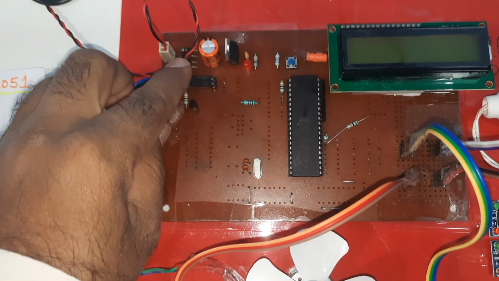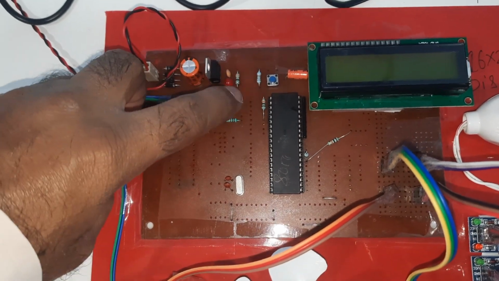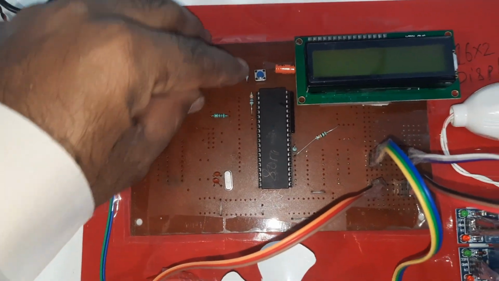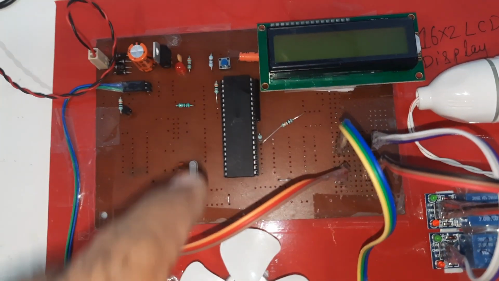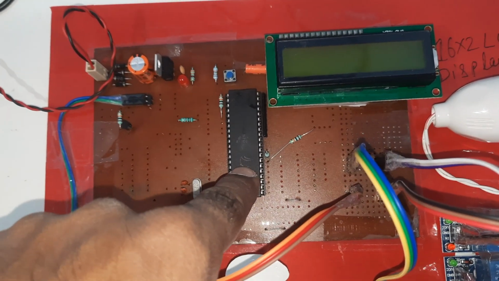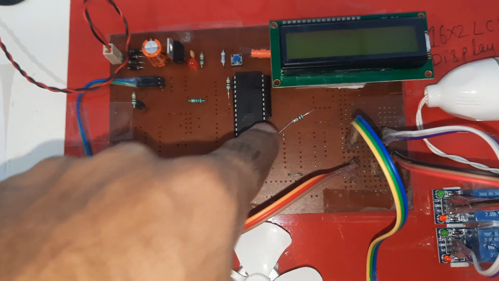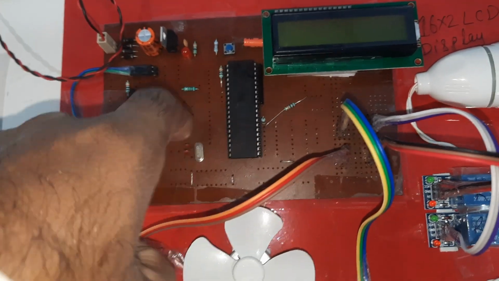Here are the bridge rectifier, filter capacitor, 7805 regulator, and 1 LED on the 5 volts power supply board. This is the reset button, the 8051 microcontroller development board, and the 8051 microcontroller IC, a 40 pin IC, with a total of 4 ports: port 0, port 1, port 2, port 3.